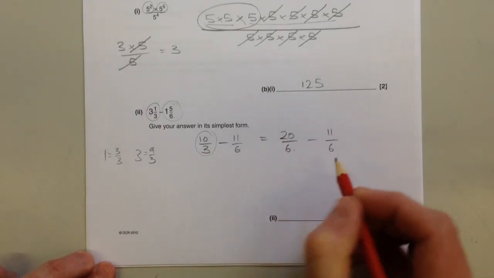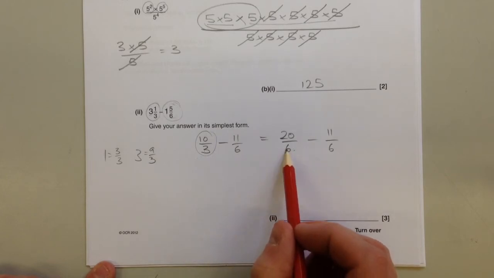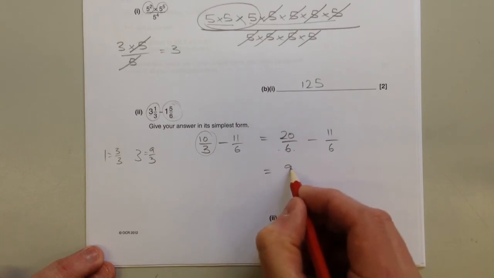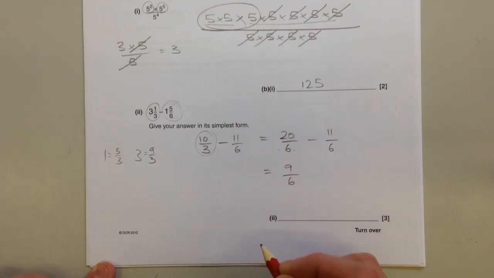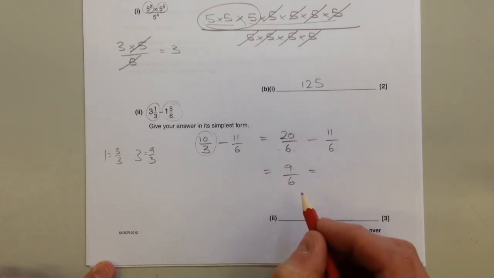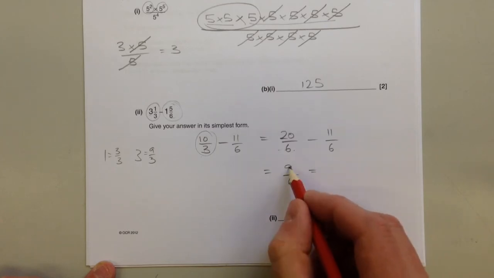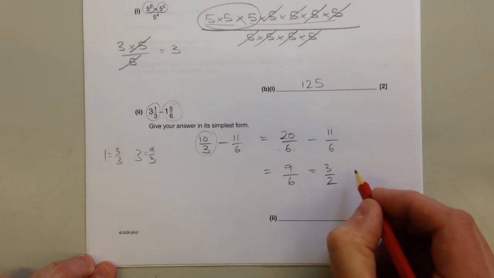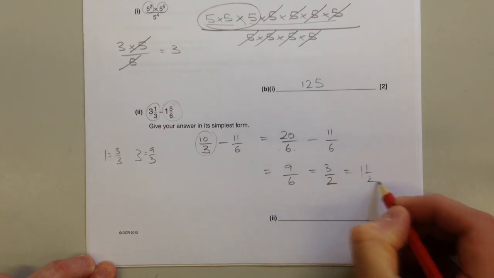And now that we have the same number on the bottom of the two fractions, we can subtract them. 20/6 take away 11/6 is 9/6. That will simplify. Both of these numbers will divide by 3. It simplifies to 3 over 2, which is the same as 1 and 1/2.